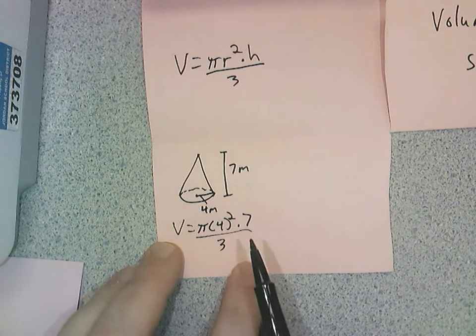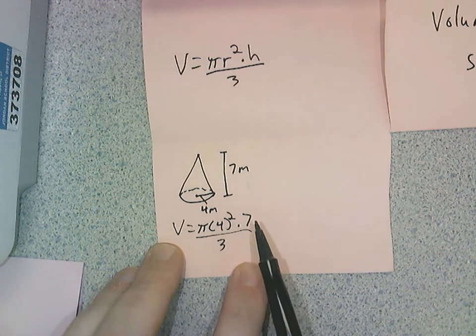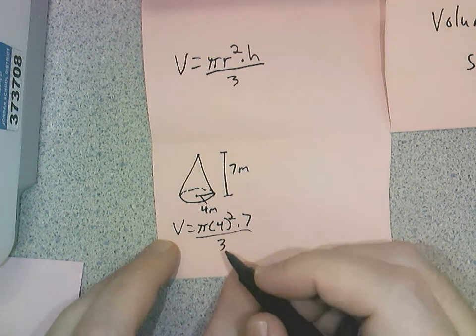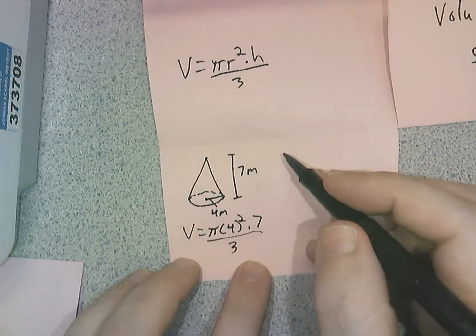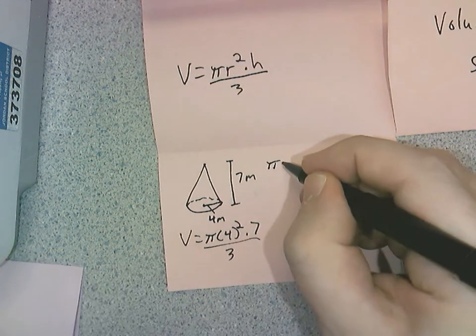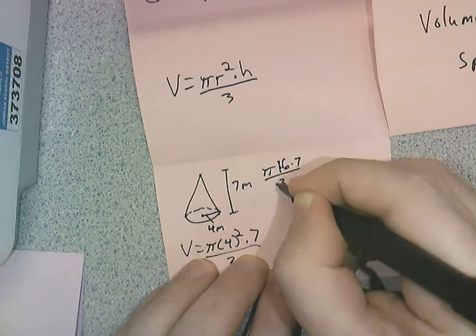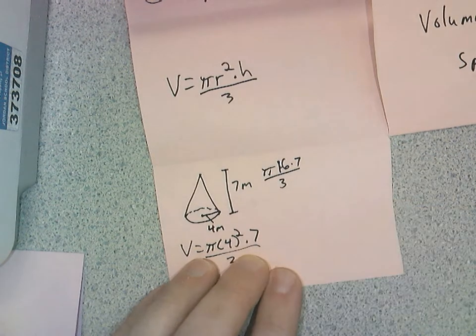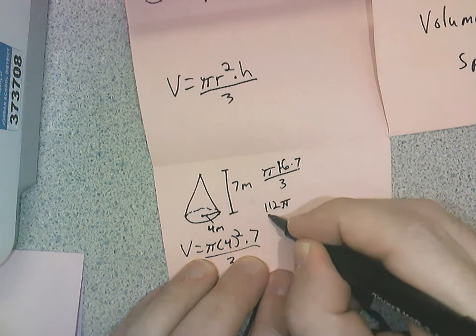So basically, the best approach to this is to condense everything on top to one number, and then divide that by 3. So I'm going to write it over here. 4 squared is 16. So pi times 16 times 7, all divided by 3. 16 times 7 is 112. So 112 pi divided by 3.